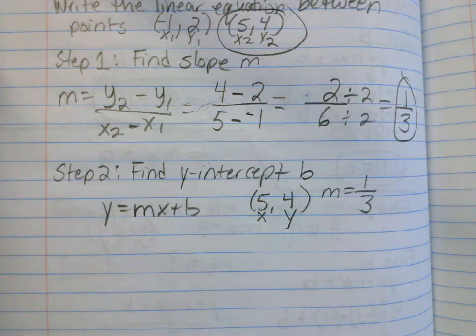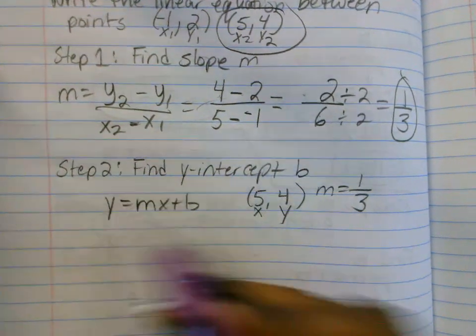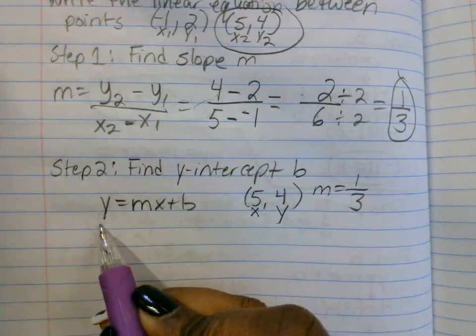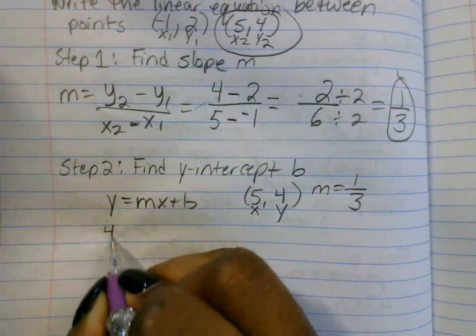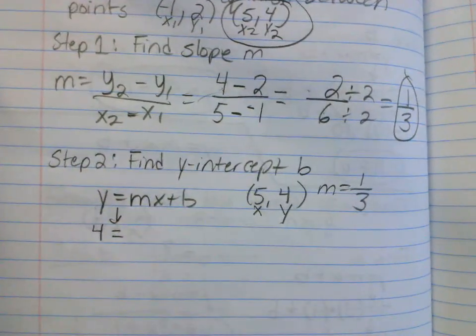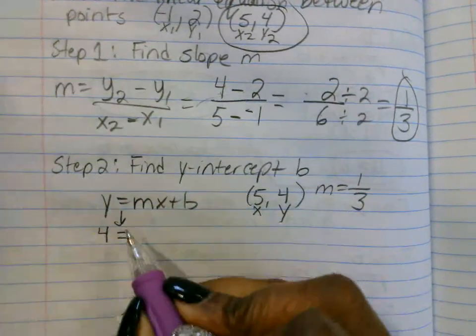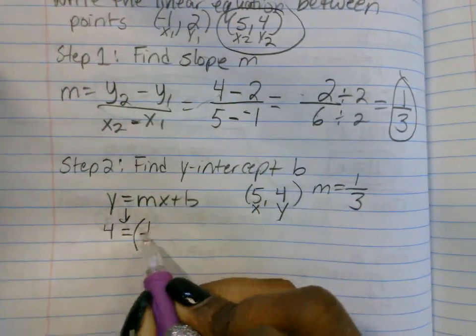It doesn't matter which point you use, just pick one, okay? Now that you're using 5 and 4, what do you plug in? Which one of these numbers is Y? The 4. Which one of those numbers is M? The 1/3.